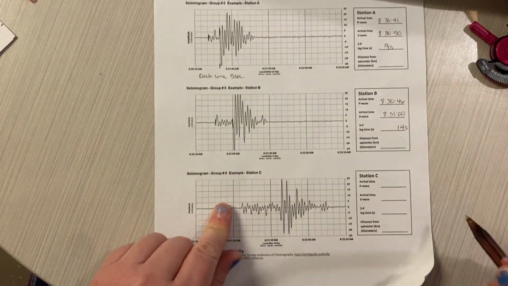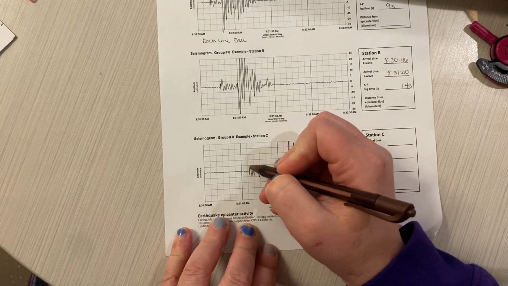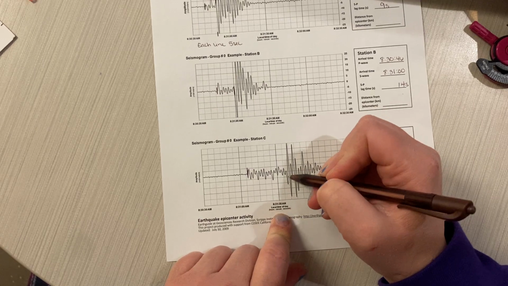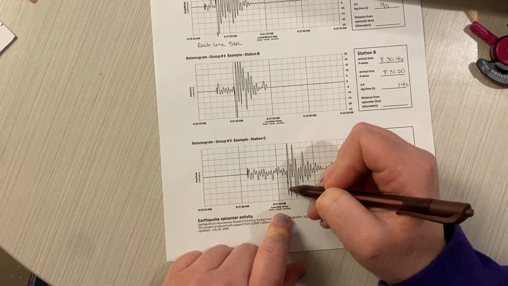And then again, you'll go to that other table and figure out what your distance is. Here I'm going to say my P wave starts here. My S wave is starting about here.